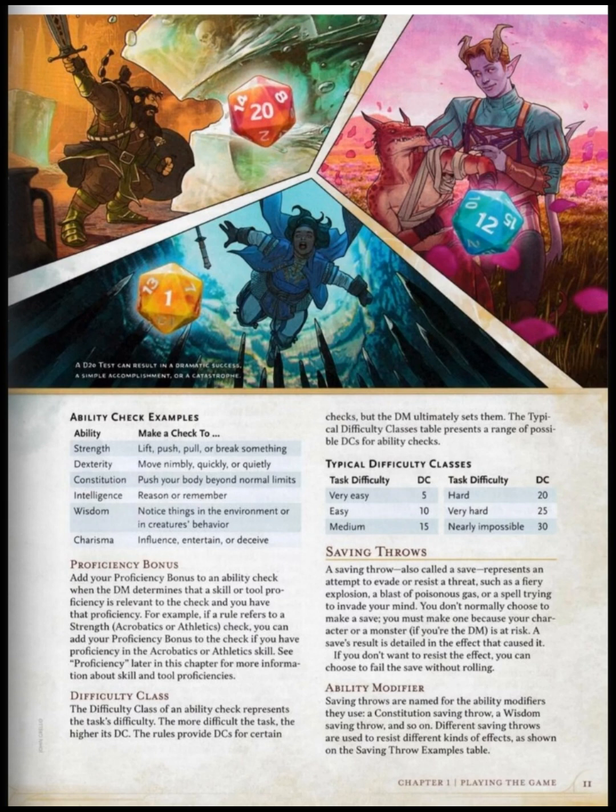For example, a rule refers to a Strength, Acrobatics, or Athletics check. You can use your proficiency bonus if you have proficiency in the Acrobatics or Athletics skill. See proficiency later in this chapter for more information about skills and tools proficiencies.